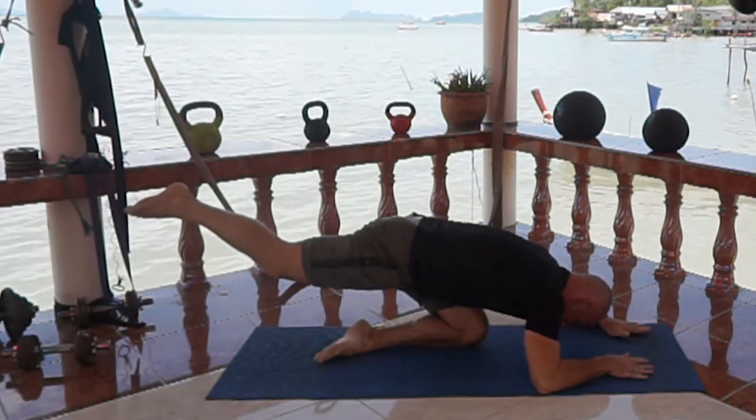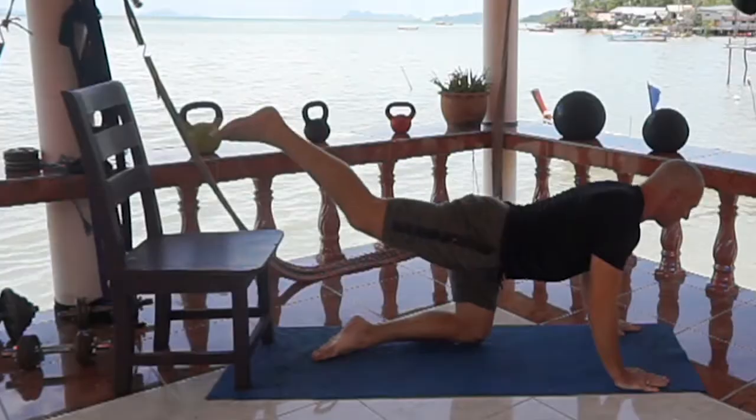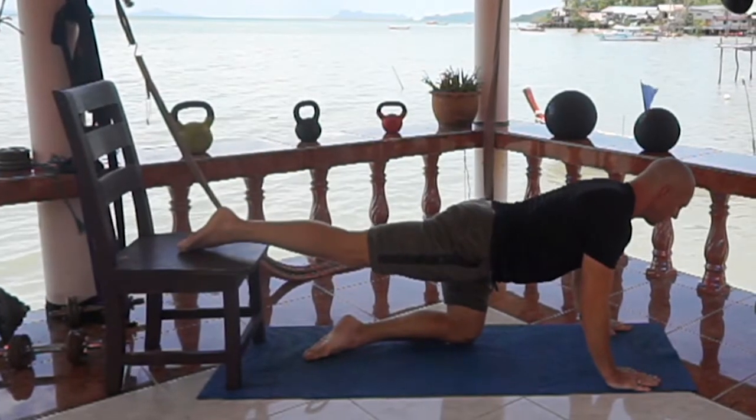Now, this is the top 5, 10, 15% of extension that our glutes can do, and it's the part that we don't often work enough. This is why this is in here. If you're struggling with your knees on this one, then simply go into all fours and put your leg back onto a chair like I've done here.